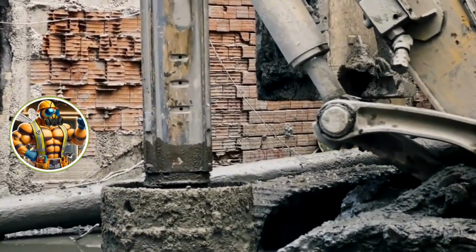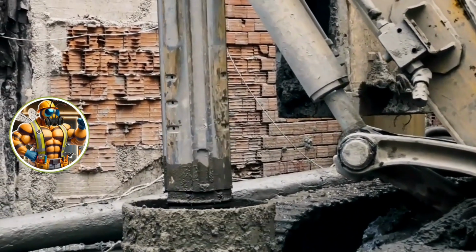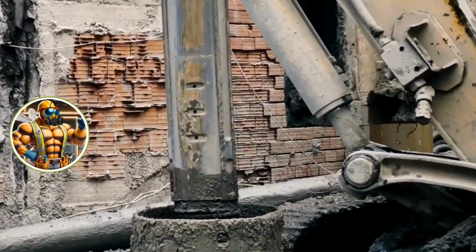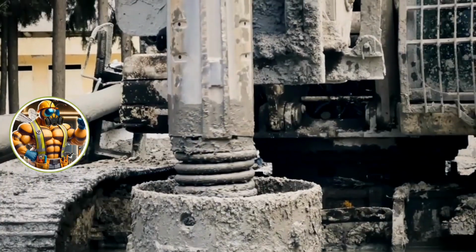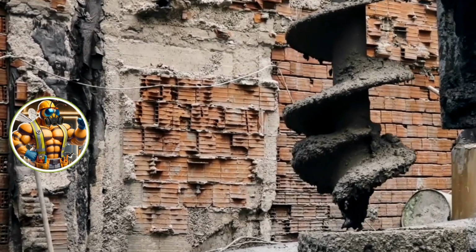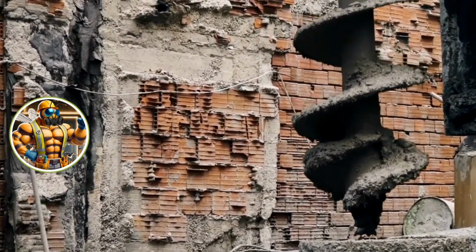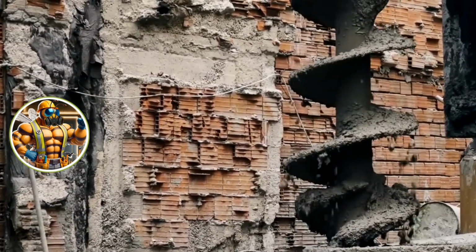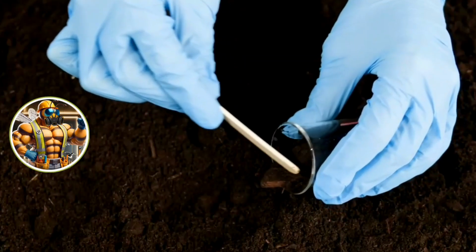Foundation types vary based on soil and load requirements. Deep foundations, like piles and caissons, reach way down to strong soil layers or bedrock. Shallow foundations are used for lighter structures and spread out close to the surface. Pro tip: always perform soil testing before deciding on a foundation type. It's one of the most critical steps in ensuring safety and longevity.